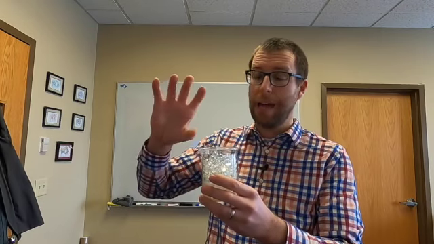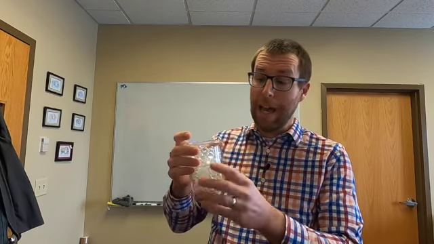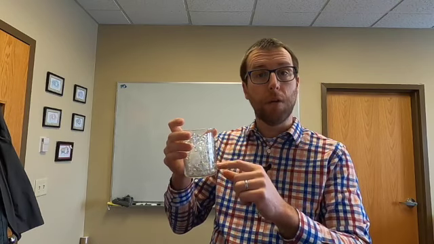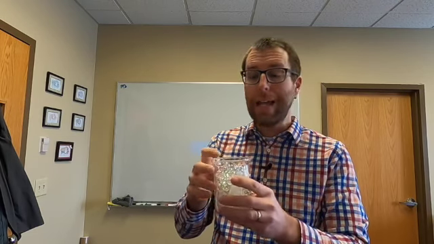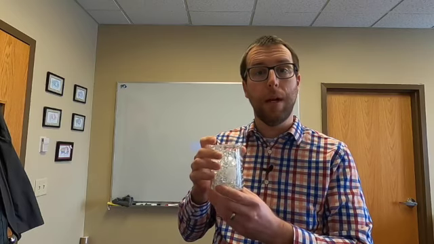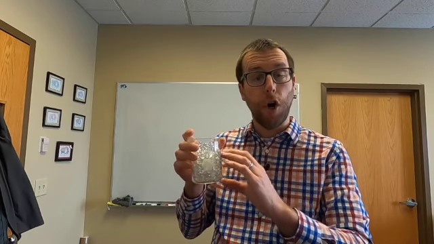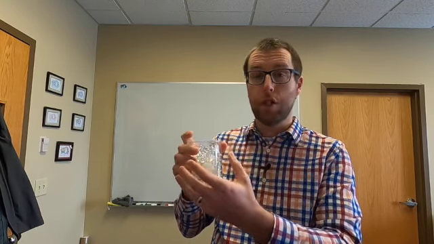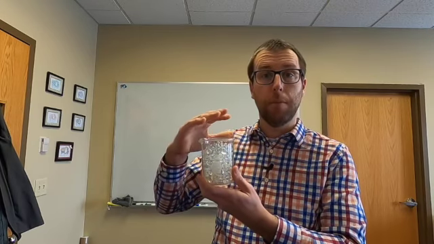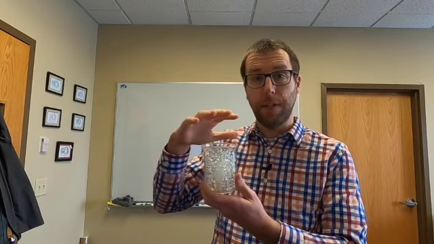Then I can take a glass of water and pour that glass of water into these marbles. In that void space, that water will fill that void space. I can then measure how much water I poured in, and the volume of water that I poured in, over the total volume that these marbles are filling, that's what the porosity is.